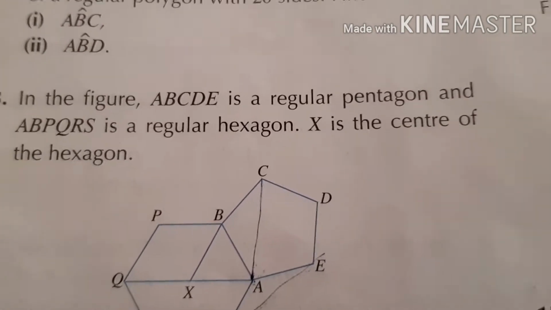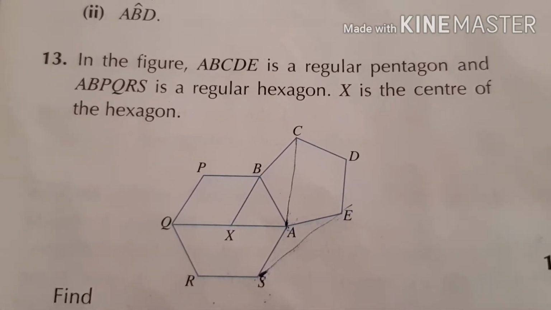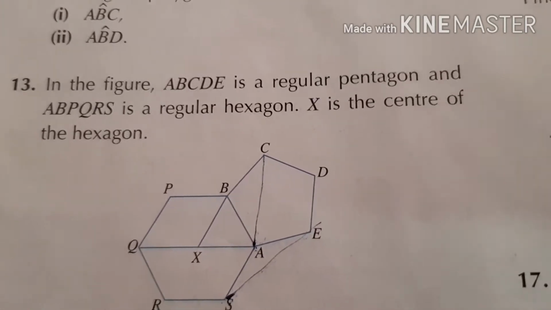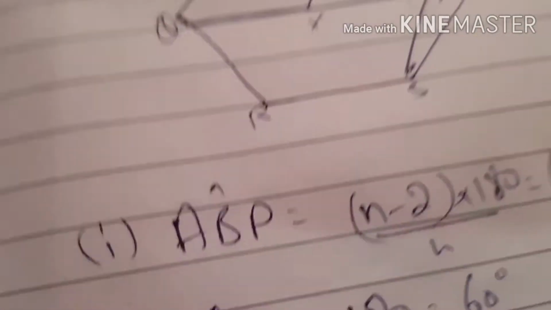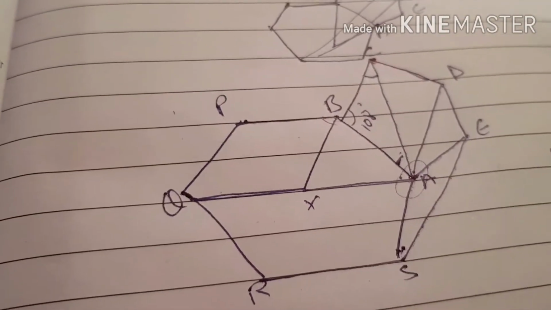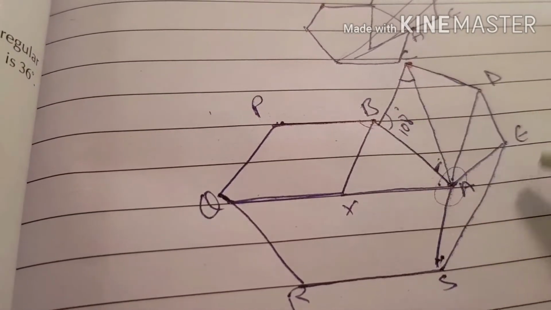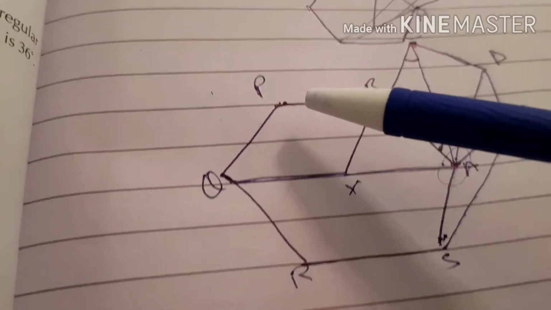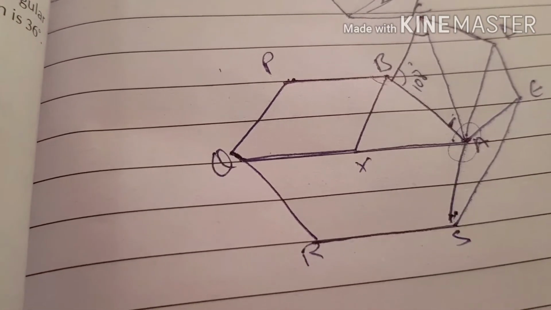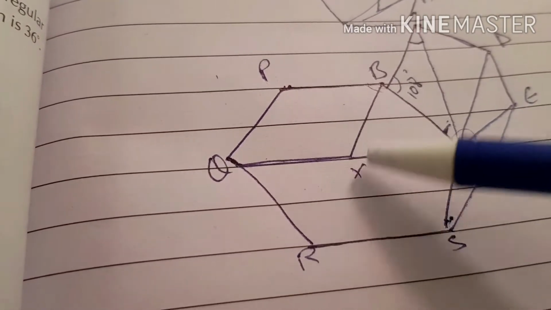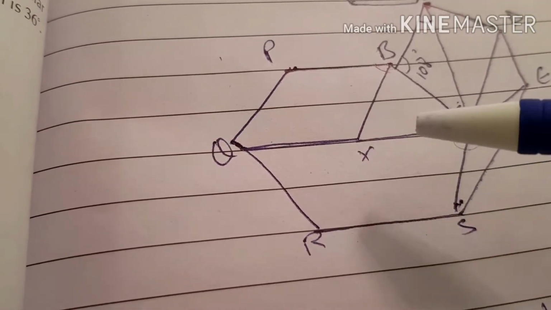So boys, now we are starting off with question number 13 of exercise 11C. In this question we are talking about two different shapes, like I've drawn over here. One is a pentagon with 5 sides, 1, 2, 3, 4, 5, and another is a hexagon with 6 sides, 1, 2, 3, 4, 5, 6. And this side is basically inside the hexagon. It is not a part of the pentagon, neither the hexagon.